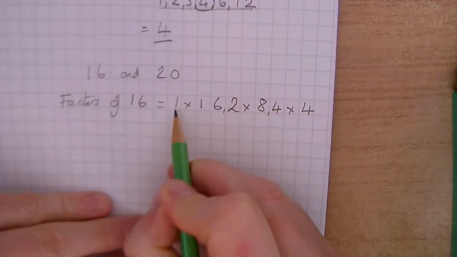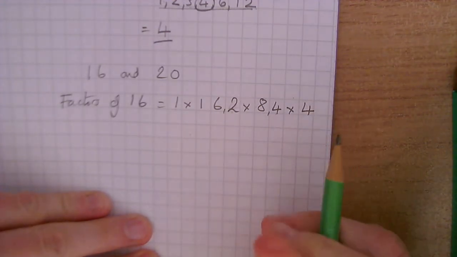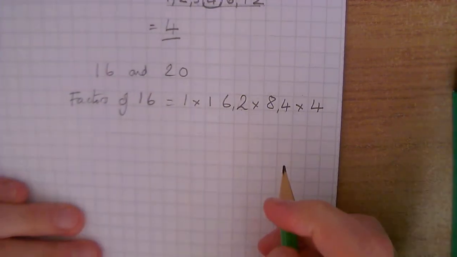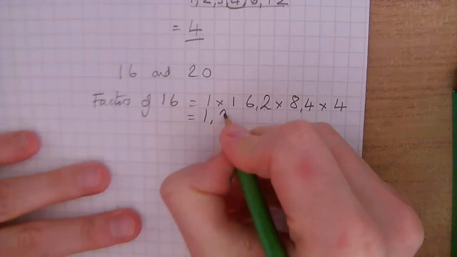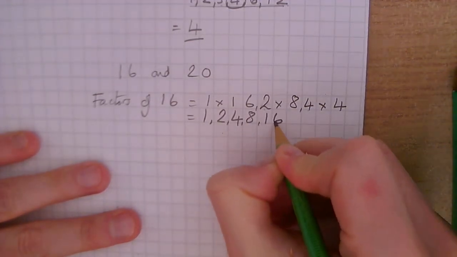So I've done 1, 2, 3 isn't a factor, 4, 5 isn't a factor, 6, no, 7, no, and 8 we've already done. So there's my factors of 16. They are 1, 2, 4, 8, and 16.